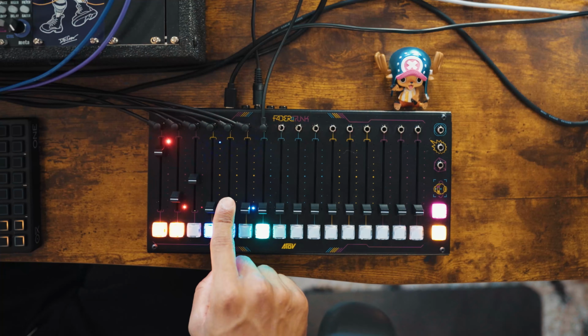I may sound like a broken record, but just the fact that you have immediacy of changing your sequence on the fly, you can come up with so many different things while you're performing live, and that's why I love this thing so much. That's why you've been seeing so many videos on this thing. So moving on to the second channel.